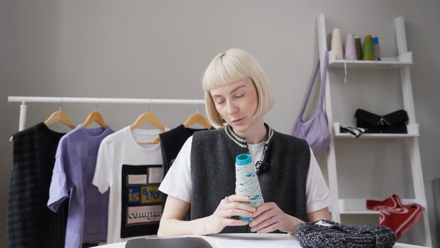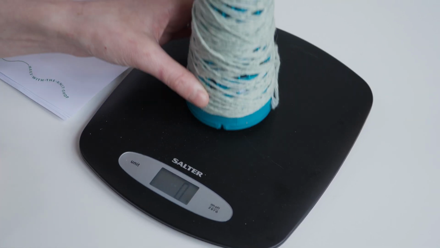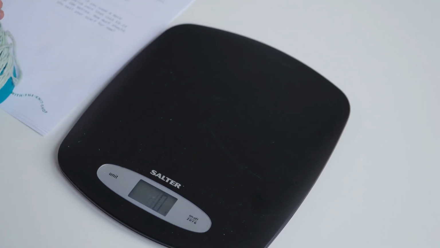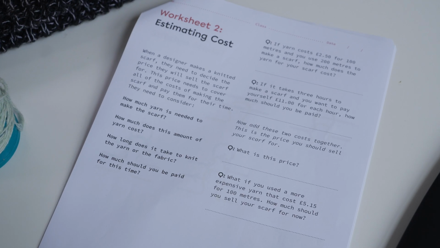And the way that we can do this is by weighing this. So I've got scales here that you just want to put on. And before you produce your product, you want to weigh your yarn first. So I've got 37 grams there. And then once I've produced my product, I'm going to weigh the yarn again, and that'll tell me how much yarn I've used. We can then work out how much that costs, depending on how much our material costs as well. This explains all as you work through the examples, so don't worry.